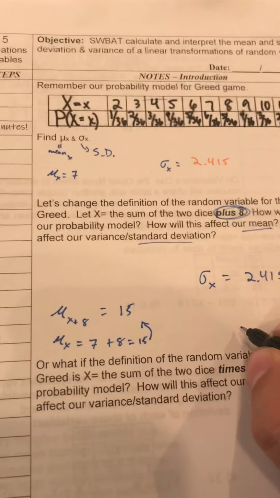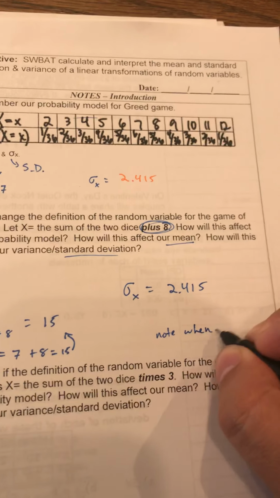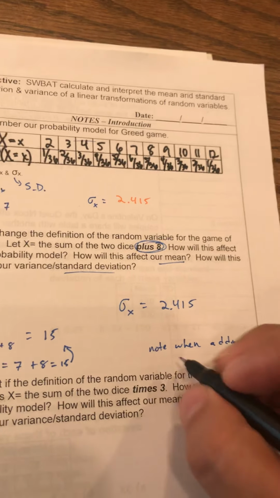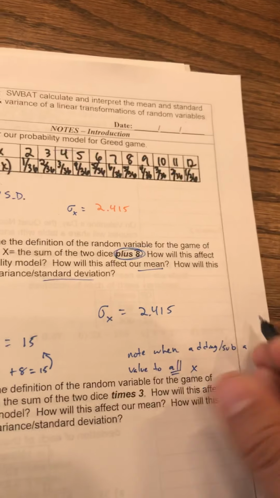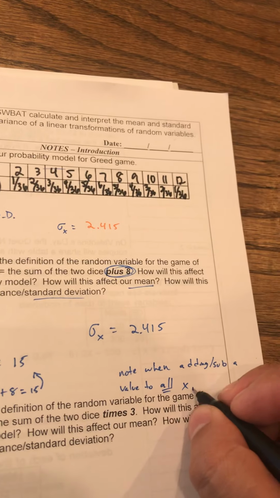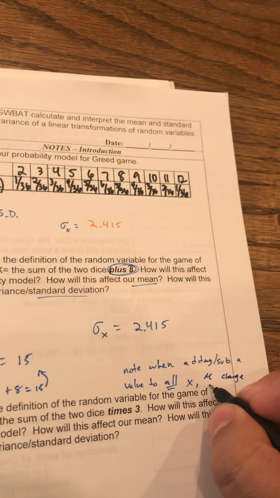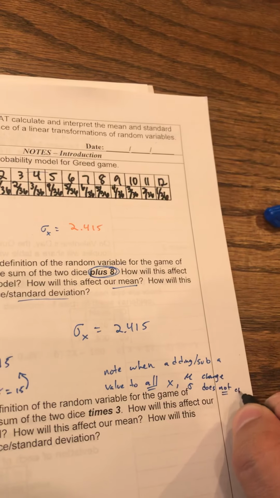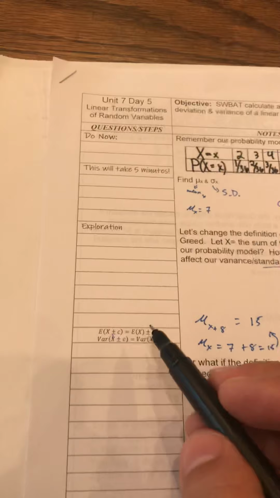So again, make that little note. When adding or subtracting a value to all x's, the mean changes, but the standard deviation does not change. Okay? Does not change.